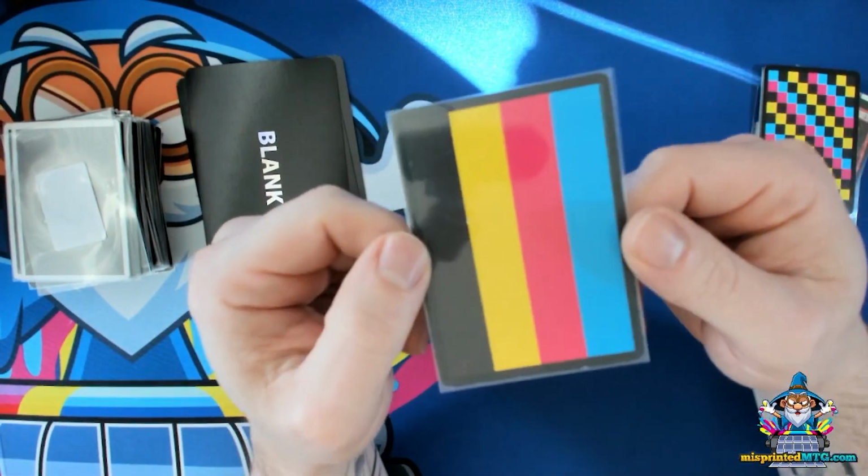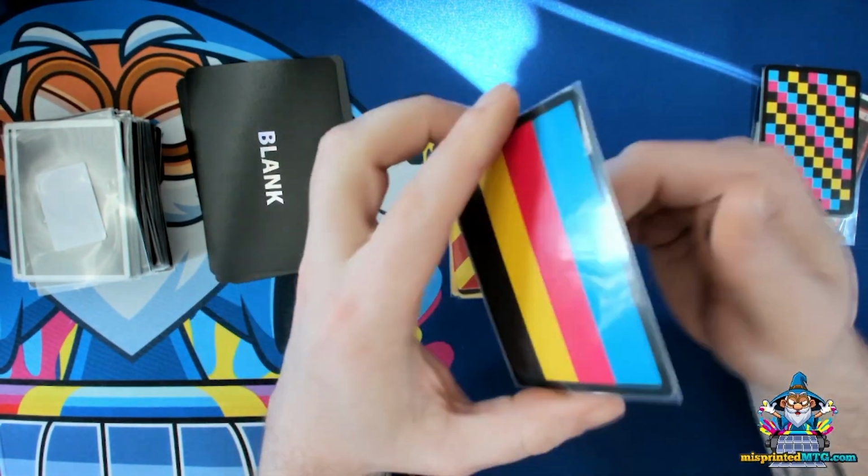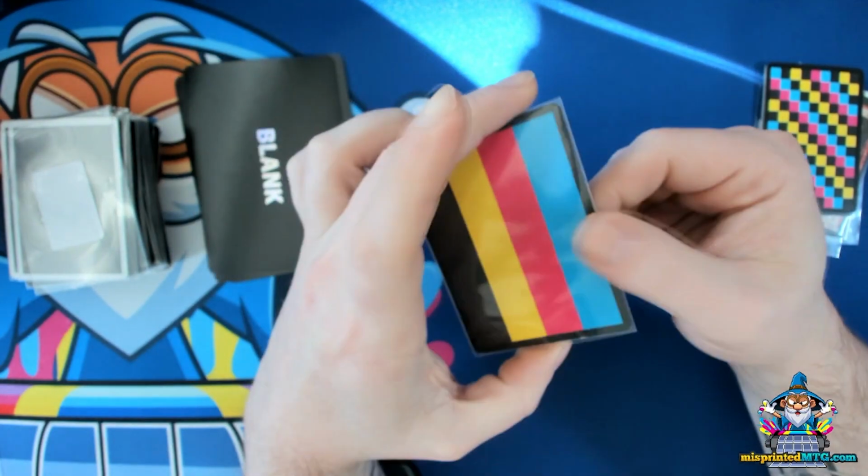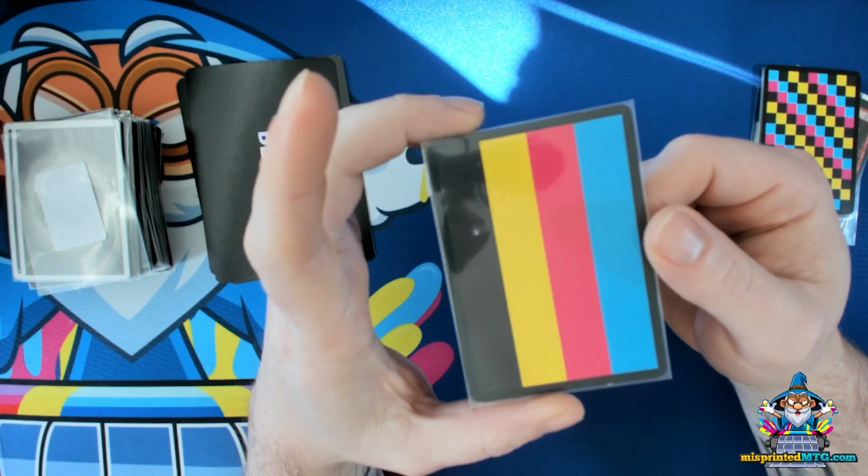Here is another CMYK filler, and if we want to see what it's from, tough luck, it's just CMYK on both sides. So we don't really know what exactly this is from, but I love this filler.